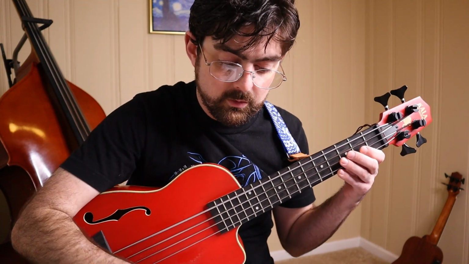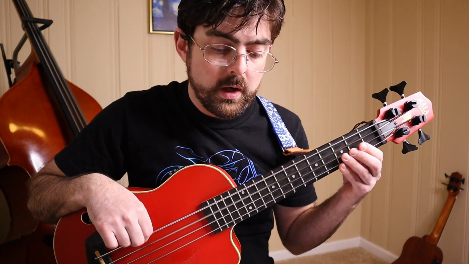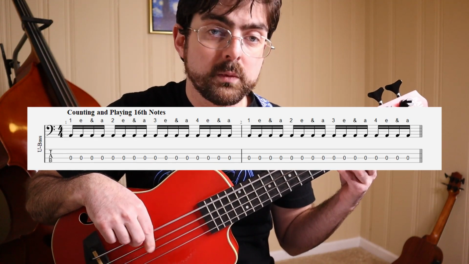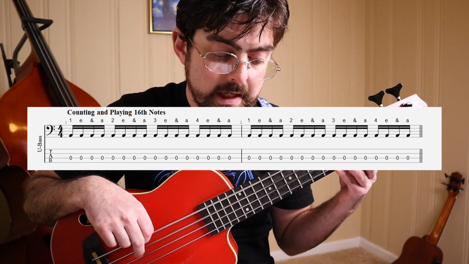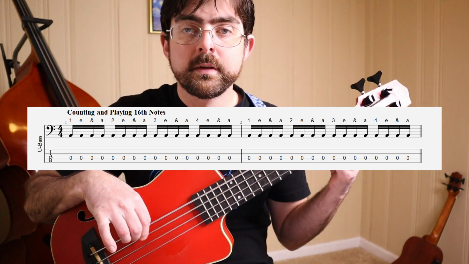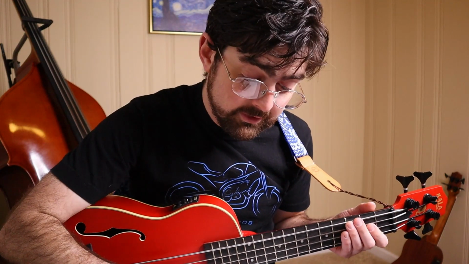So now let's try just playing 16th notes at this speed. We'll start with quarter notes, then we'll go to eighth notes, and then we'll go to 16th notes. So here we go. 1, 2, ready, play. 1, 2, 3, 4 eighth notes. 1 and 2 and 3 and 4 16th notes. 1E and 2E and 3E and 4E and, again, 1E and 2E and 3E and 4E and. All right, that was good.